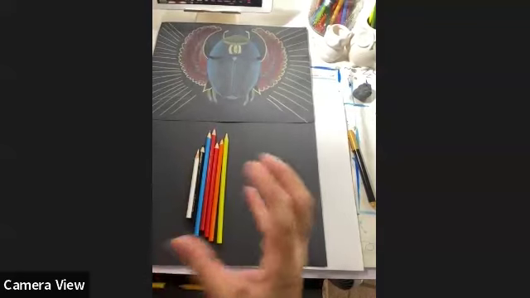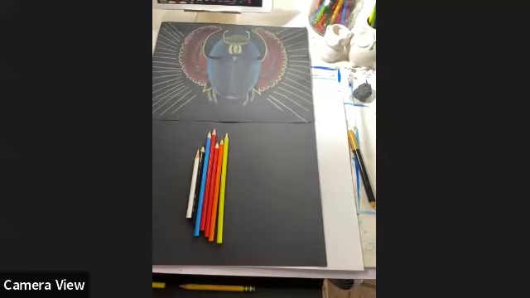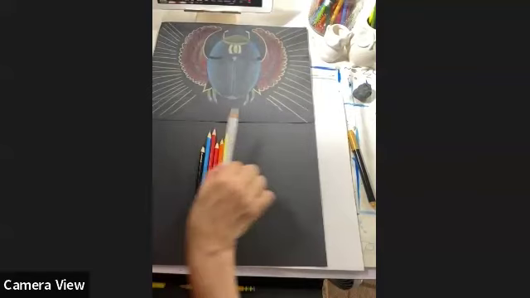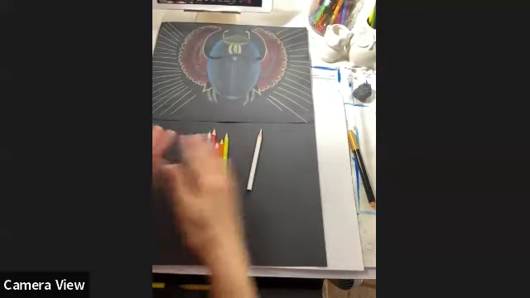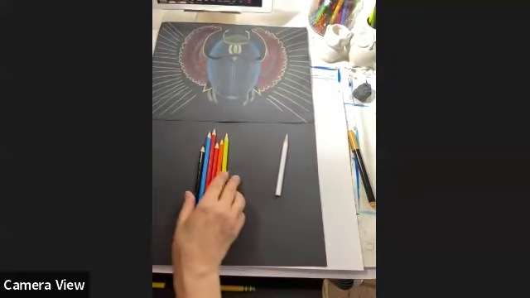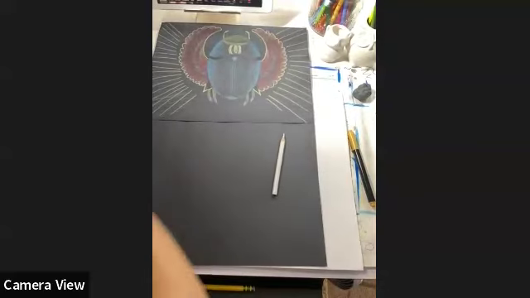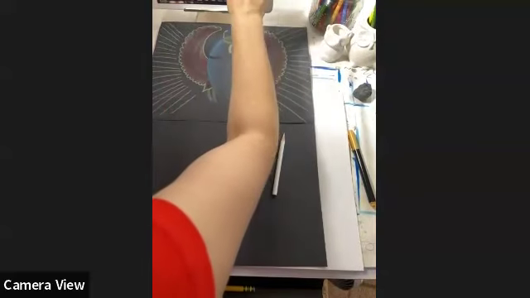So we're going to create our version tonight. And so we're going to be using first our white colored pencil. And as you can see, we are doing it landscape wise. So I'm going to move the rest of these and we're going to get started.